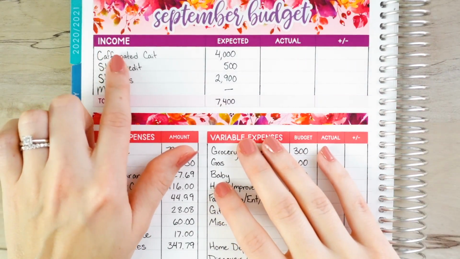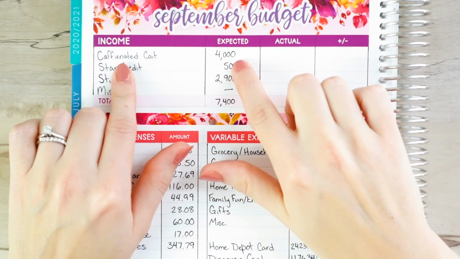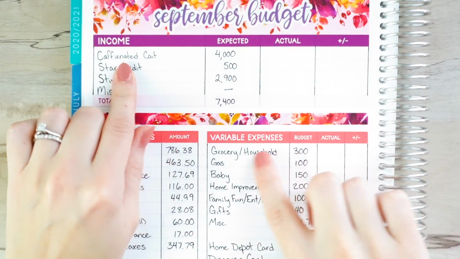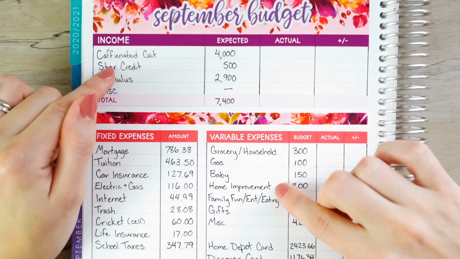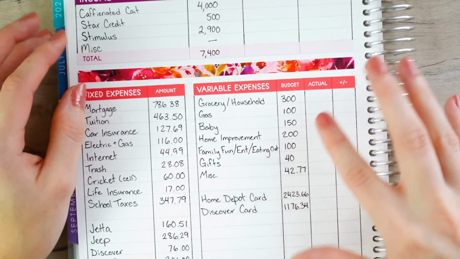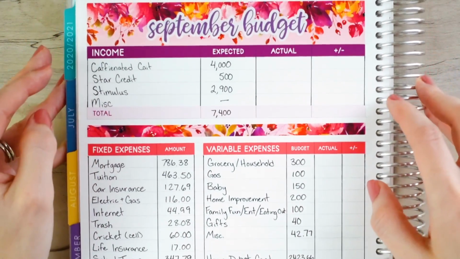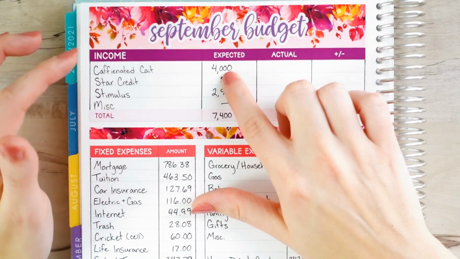Okay, so for income, I have the $4,000 written out here. I do want to note that I only budgeted for the $3,800 that I normally pay myself, and then I have some extra debt payments down here, which include getting that extra $200 in income from my business.